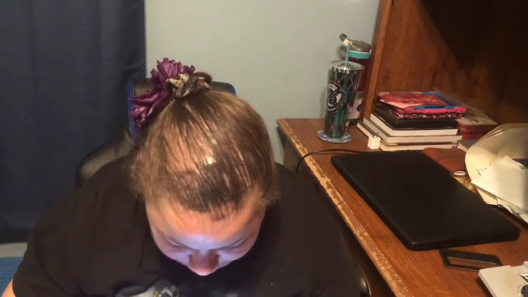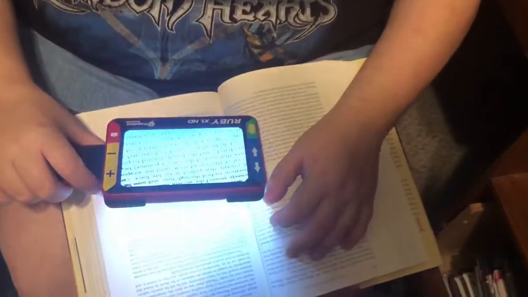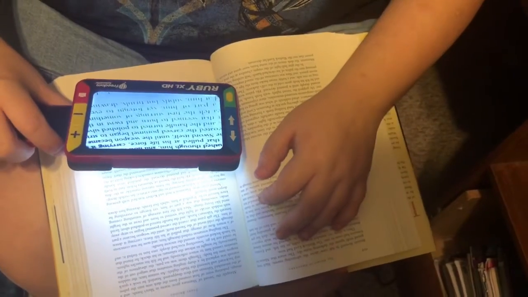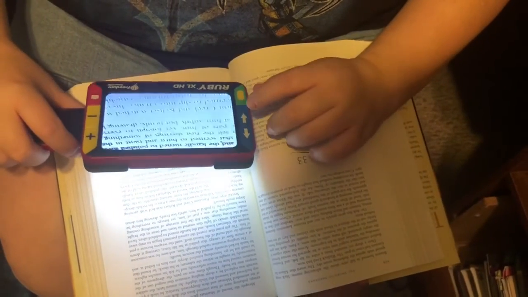And they also have what are called globe magnifiers, where they're handheld magnifiers, but they're cut into an orb or a circle. They kind of look like a glass sphere. And they also have magnifiers that you can put over your computer screens if you don't use the zoom magnifications.